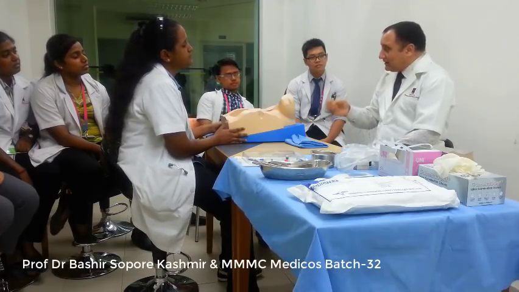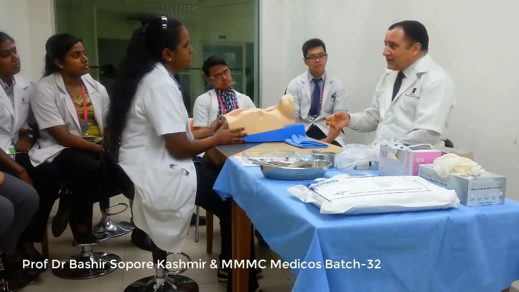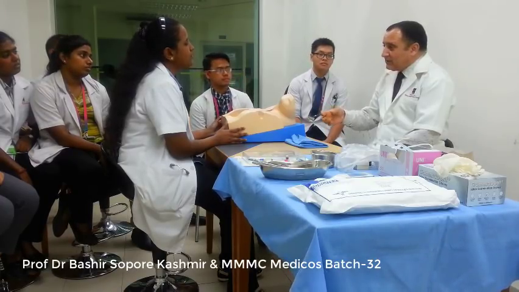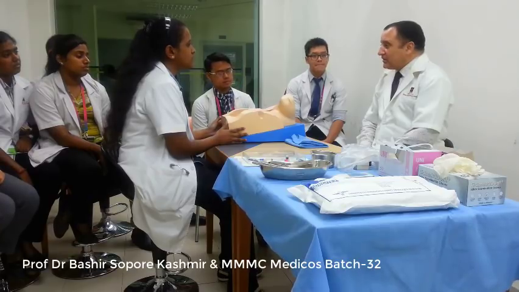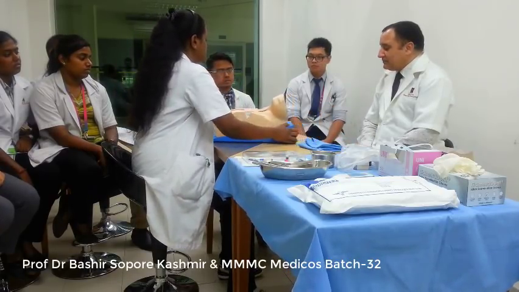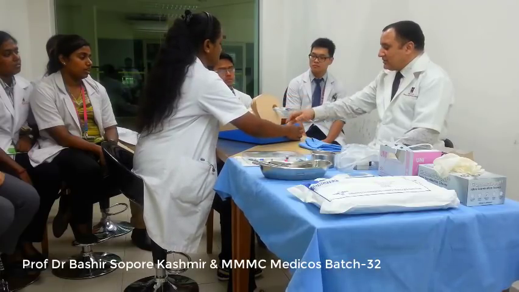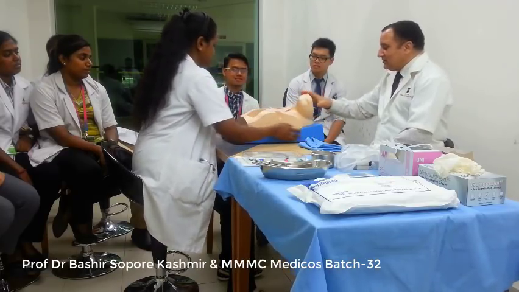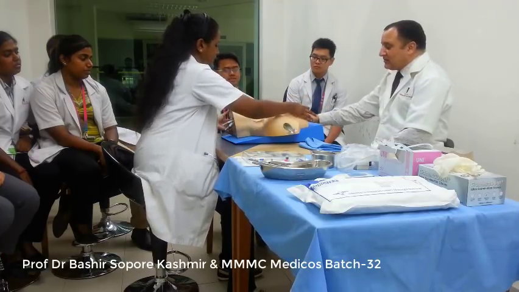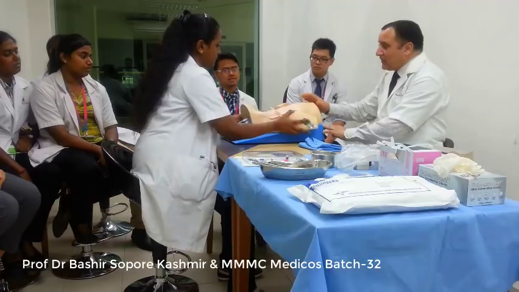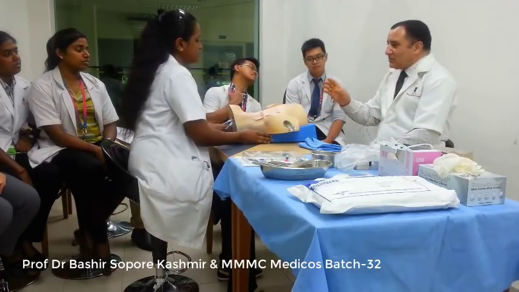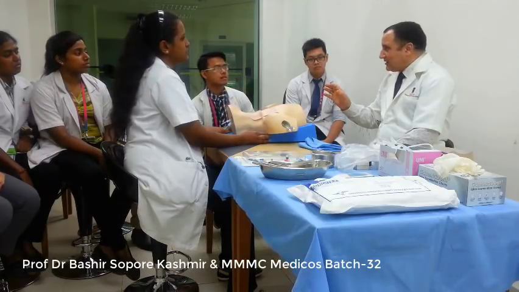The head is not tilted downwards, so you have to change the position of this mannequin, and keep this patient in Trendelenburg position, as I said, between 15 degrees and 30 degrees. Now this is the proper position.